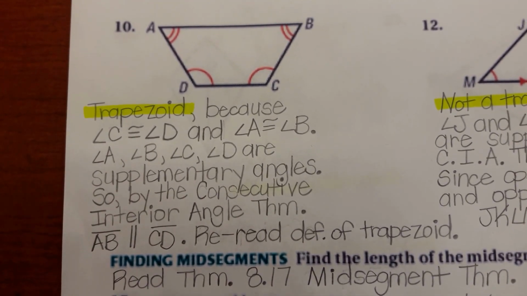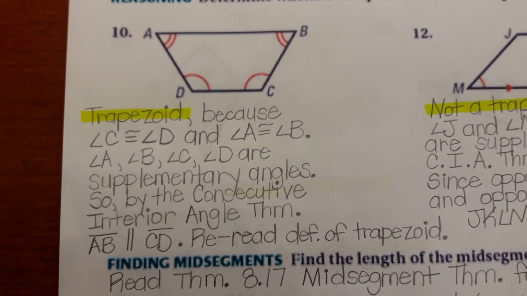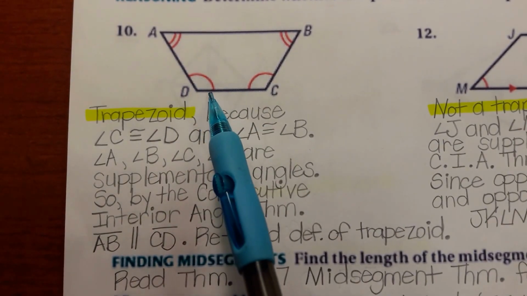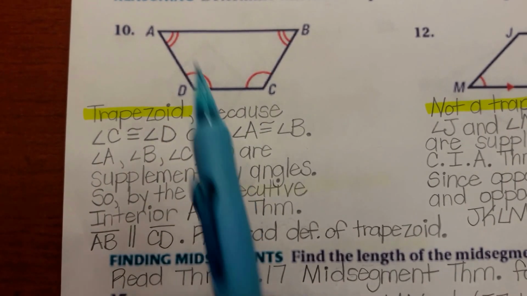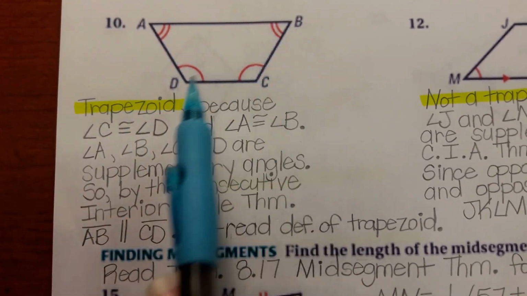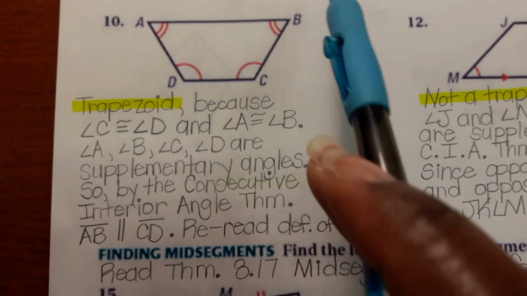When we talked about it, we talked about parallel lines and we talked about transversals. So these are supplementary by this theorem. That means that these two sides, sides AB and CD, must be parallel and they have to be cut by a transversal.